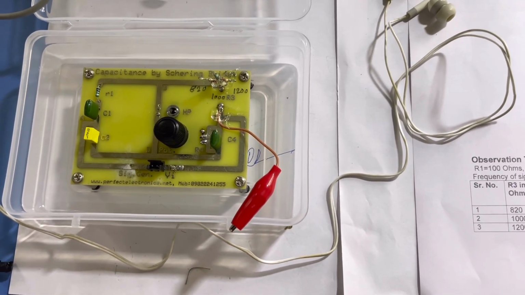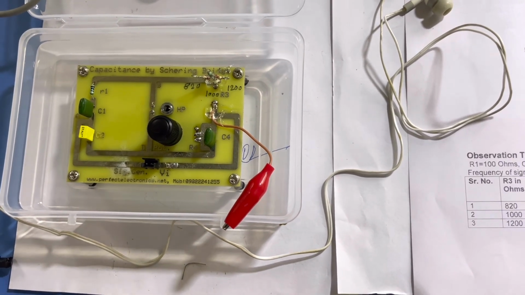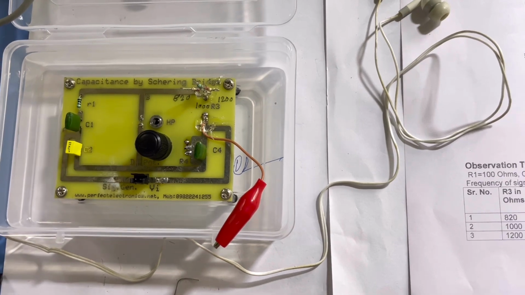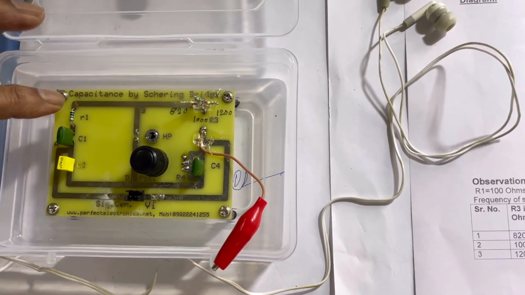We have designed and developed Schering bridge, which is used to measure the unknown capacitance of the capacitor. Now I explain first its construction.